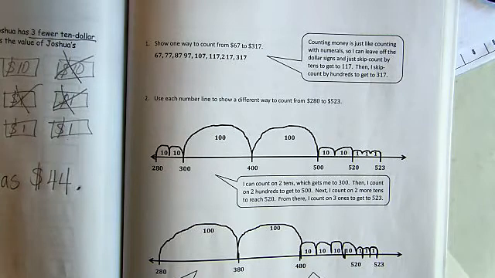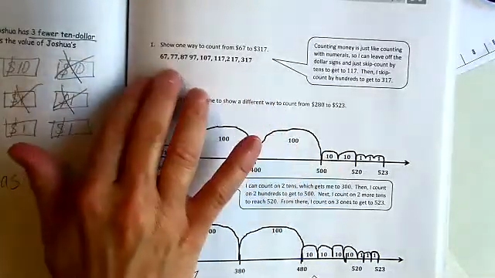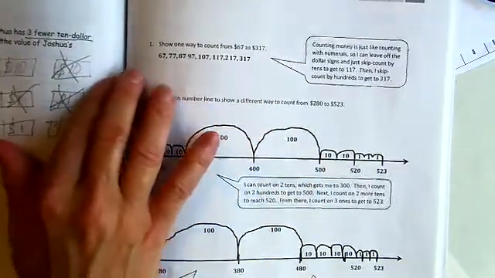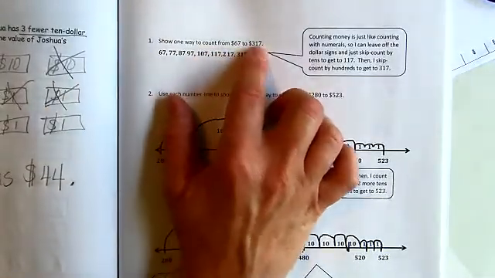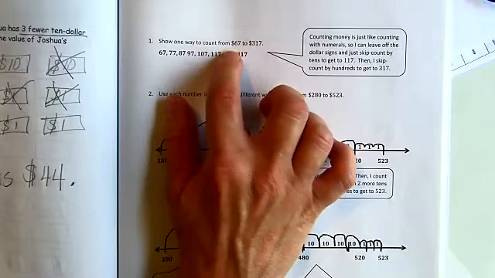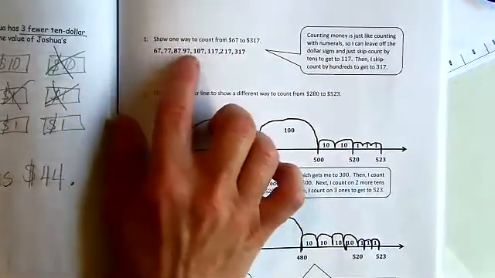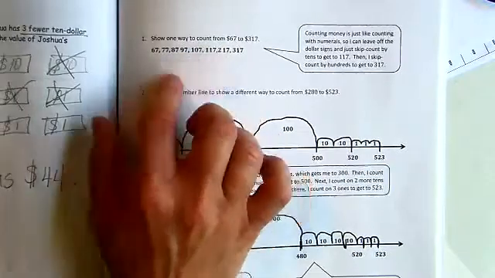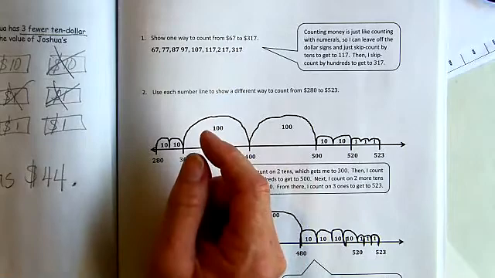So what we're talking about today is that there are different ways of counting. Now, counting money is the same as counting any other numbers, so they're not necessarily writing the dollar sign every time. But if we wanted to count from $67 to $317, we can show the numbers that we're counting and kind of leave off the dollar signs. It'll save us a little bit of time.